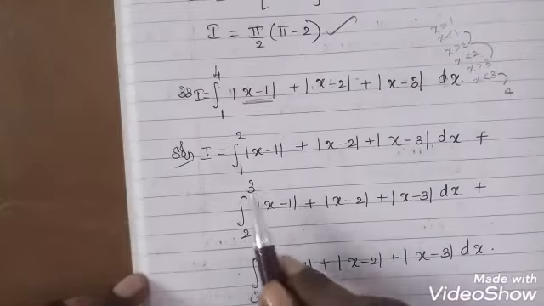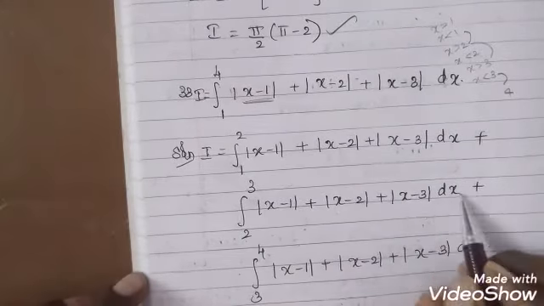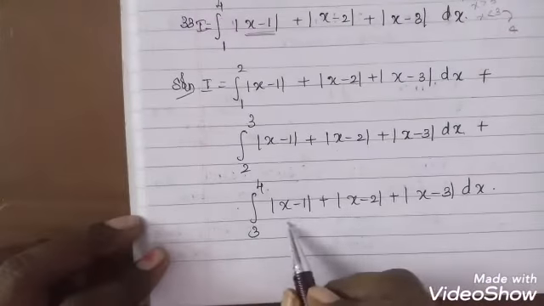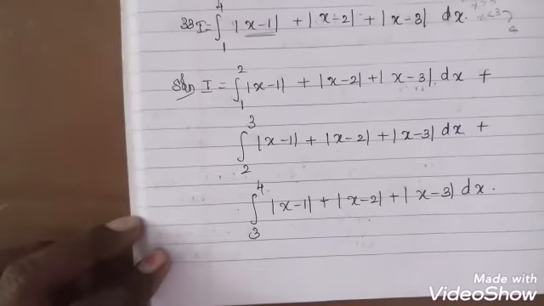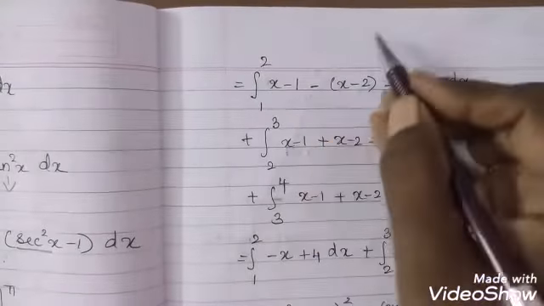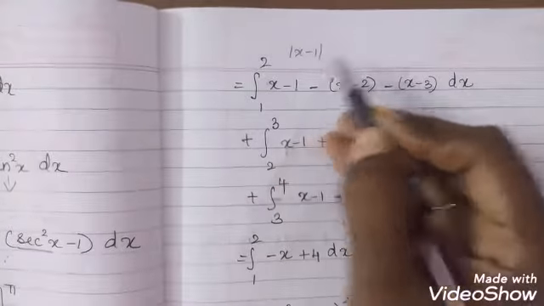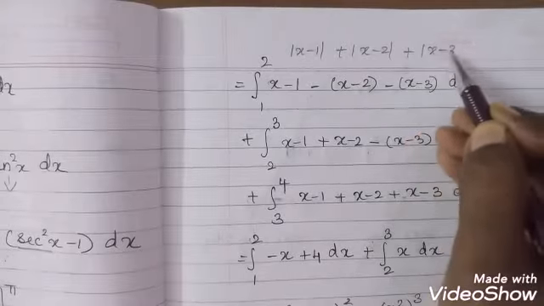plus integral over 2 to 3 mod of x minus 1 plus mod of x minus 2 plus mod of x minus 3 dx plus integral over 3 to 4 mod of x minus 1 plus mod of x minus 2 plus mod of x minus 3 dx. Okay. So the first one is, you have it as integral over 1 to 2, mod of x minus 1 plus mod of x minus 2 plus mod of x minus 3. This is what you get.